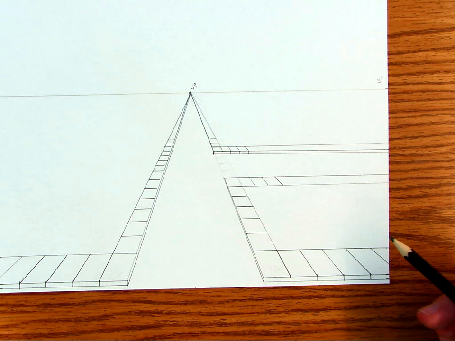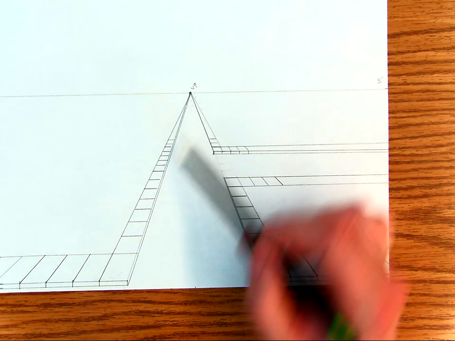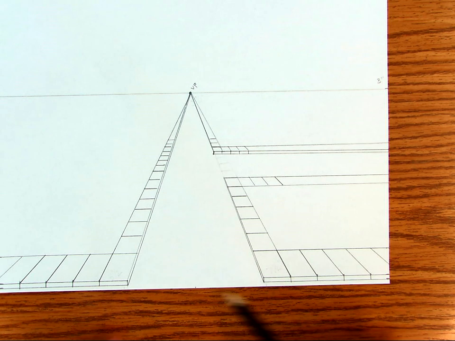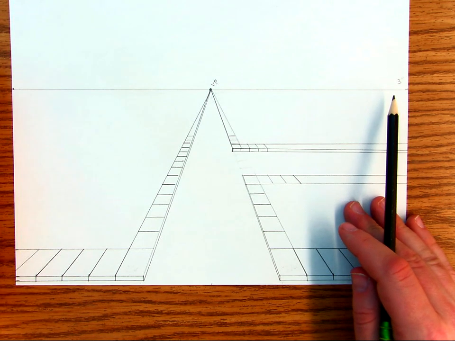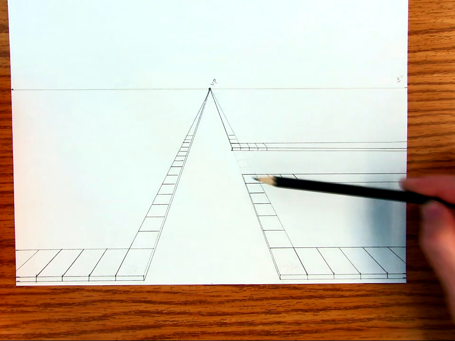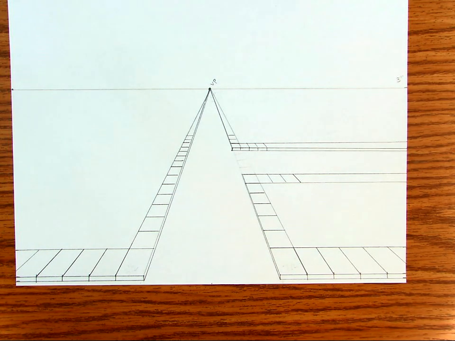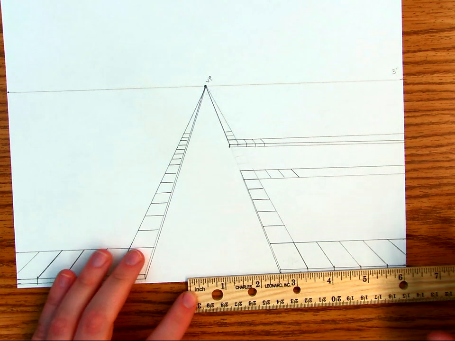Okay. Really simple, just a matter of measuring and then lining things up with the vanishing point, lining things up with the side of the paper. Okay. So vanishing point, line up. Side of the paper, line up. If you were to draw the lines on the road, you could do this right now.